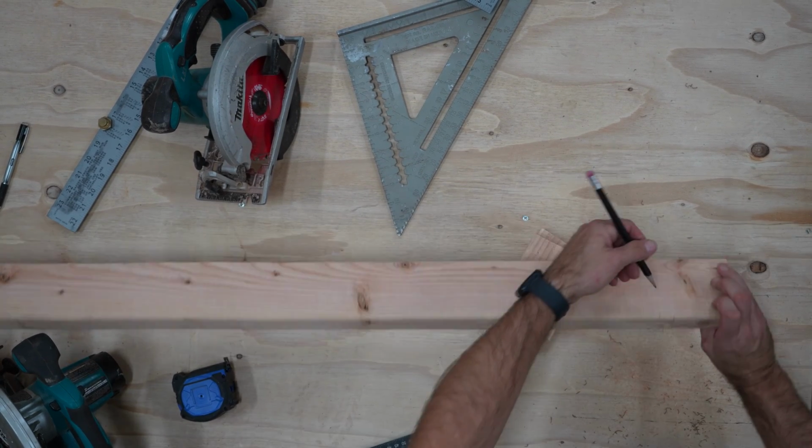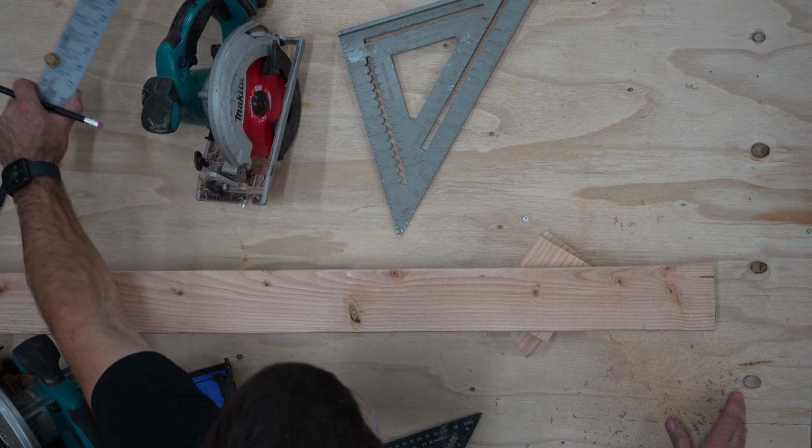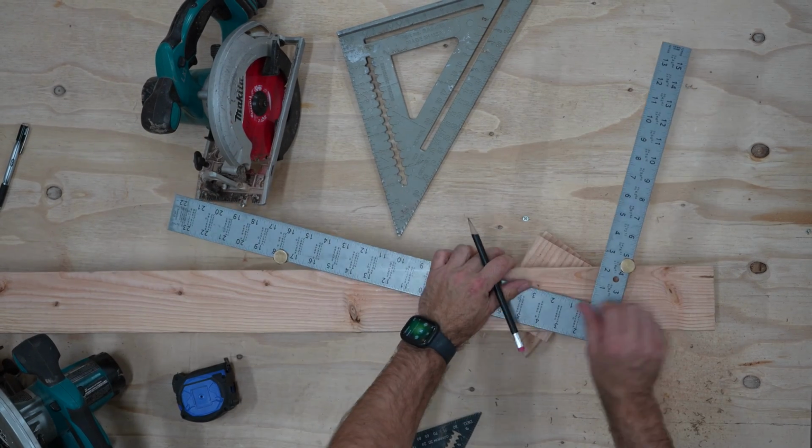Here you can see I double check which direction I need to draw the line on the other side, which I apparently forgot to do.